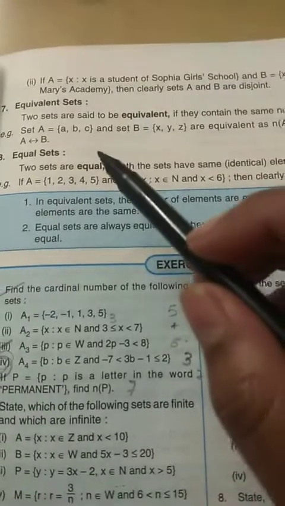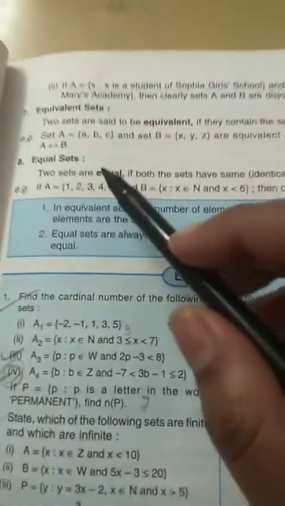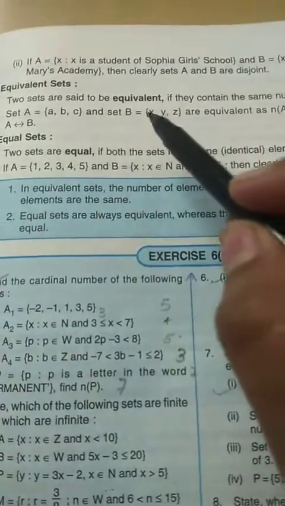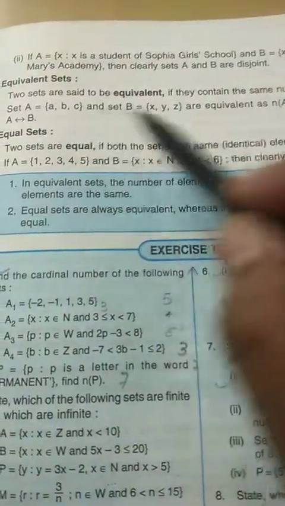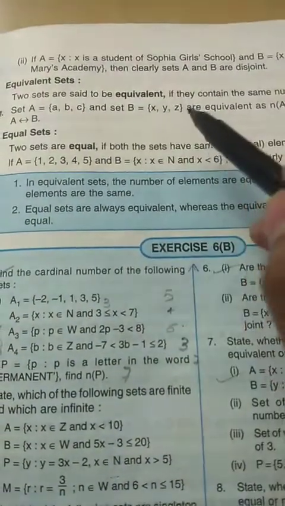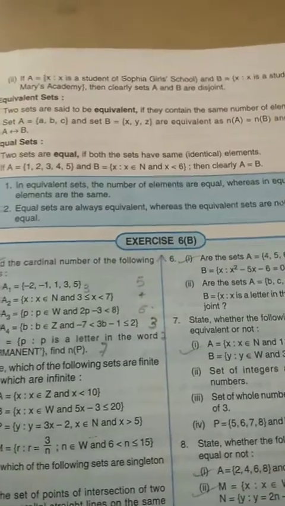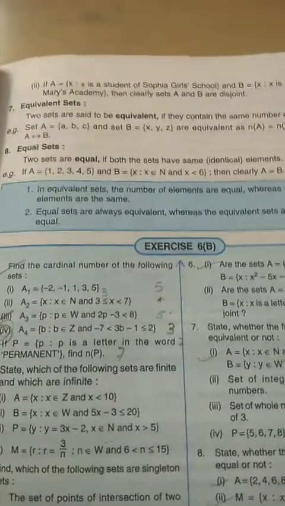Next is equivalent set. Equivalent set is the set in which the number of elements is the same. For example, we have A, B, C over here and X, Y, Z, so 3 elements are here and 3 elements are here, so it is an equivalent set. Equal set is a set which is equal throughout.